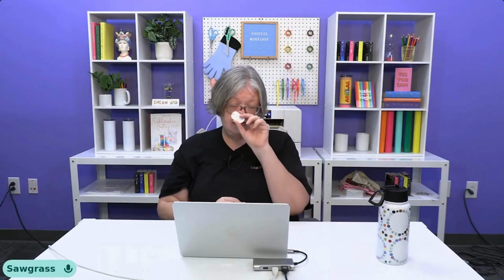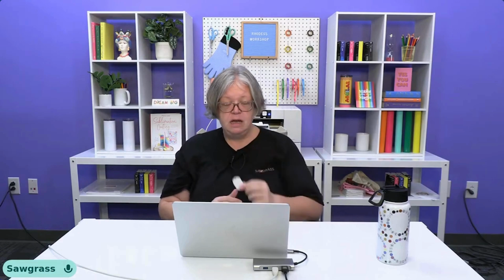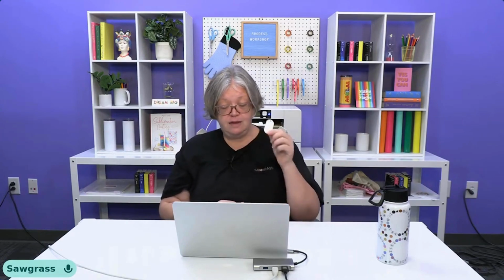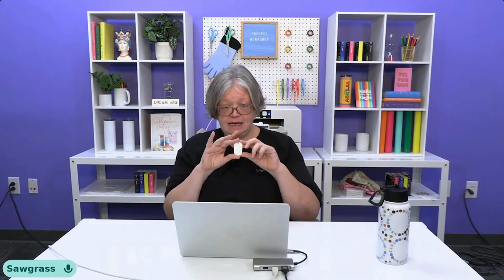Now, the second reason the bleed is going to be important, and this is the reason we're here talking about this, is it helps you with positioning. Another thing that people will often refer to is a bleed line. A bleed line, or you sometimes will hear them called registration marks.